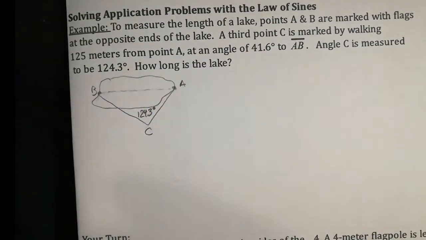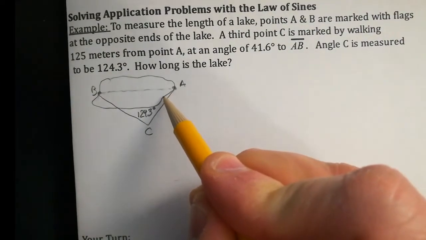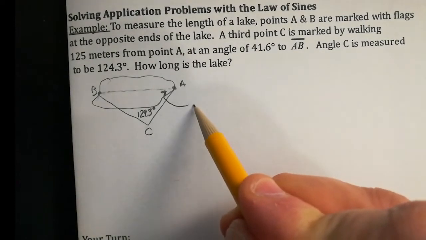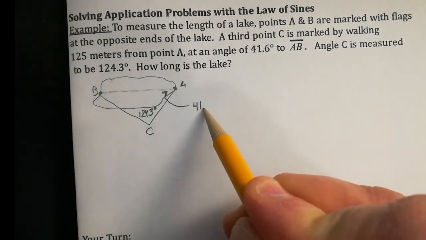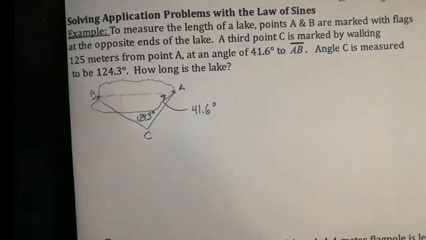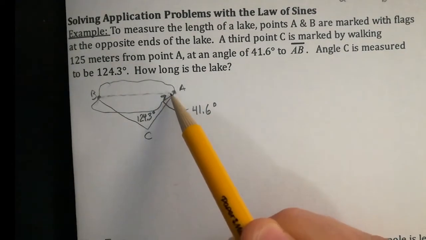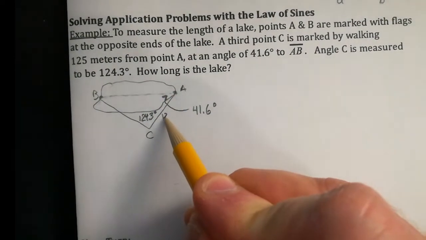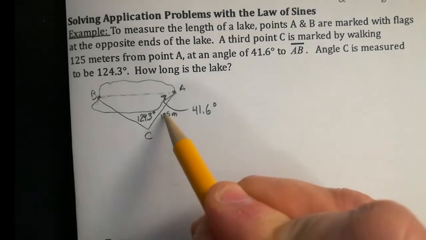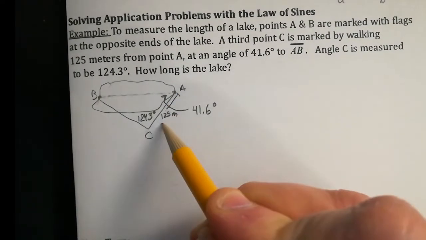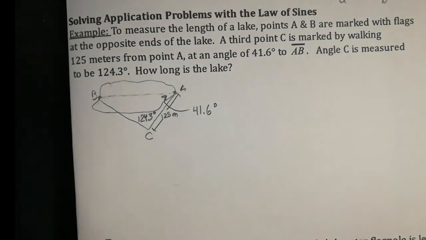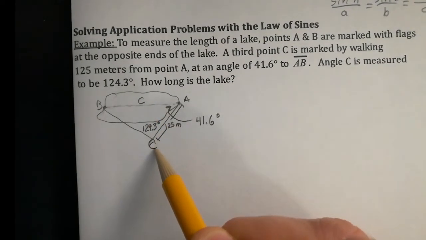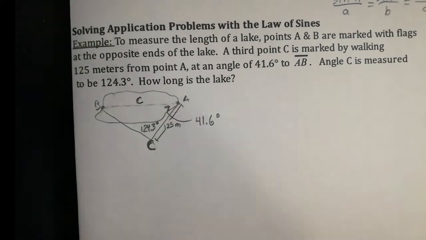All right, and then it said that this angle here was 41.6 degrees. Yeah, it had a 41.6 degree angle to line segment AB there. And then this is 125 meters, this distance here. And so we need to figure out how long the lake is. We'll just call that little c. This will be big C here, and then this is little c.